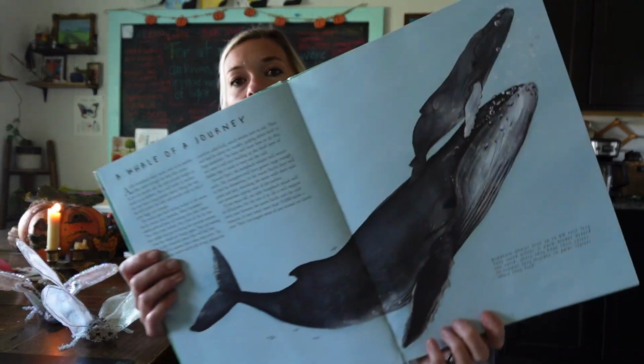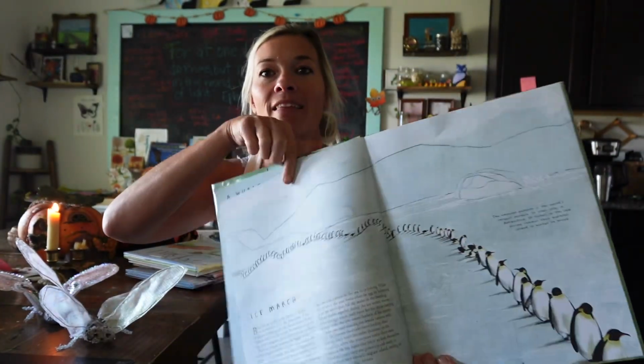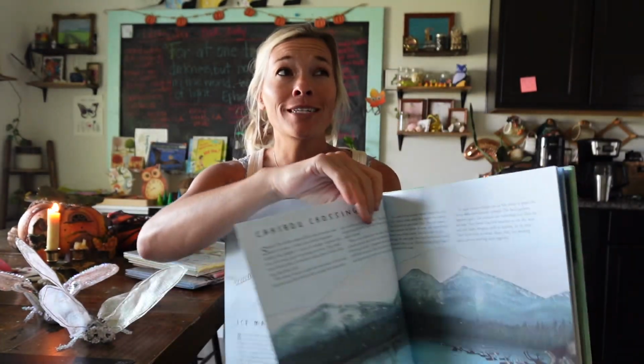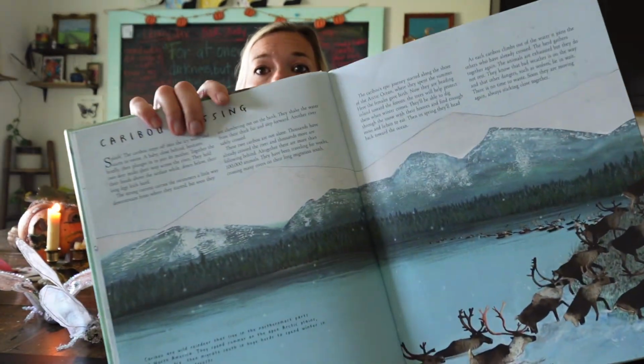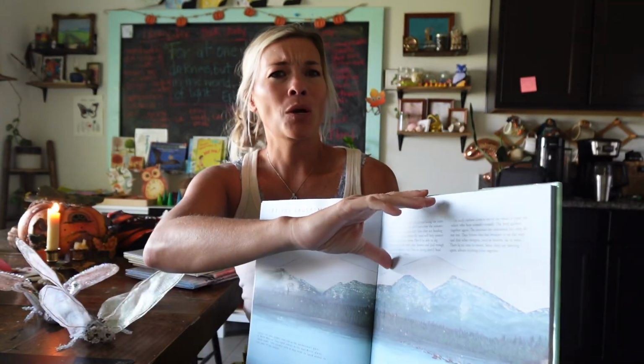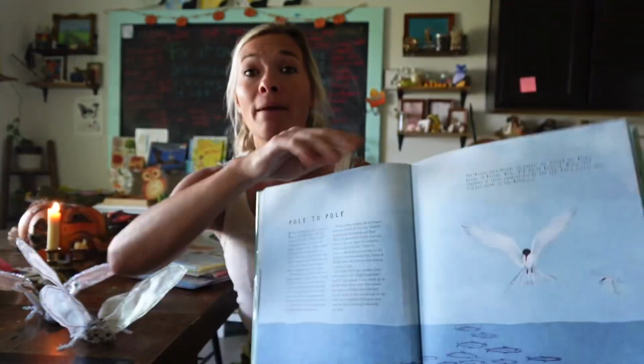So each morning at breakfast, I would just let them pick an animal and I would just read a page. That's the thing I think people think about unit studies or learning in general, is that we have to have everything like super structured, super regimented, and we don't. It can be as simple as a book.